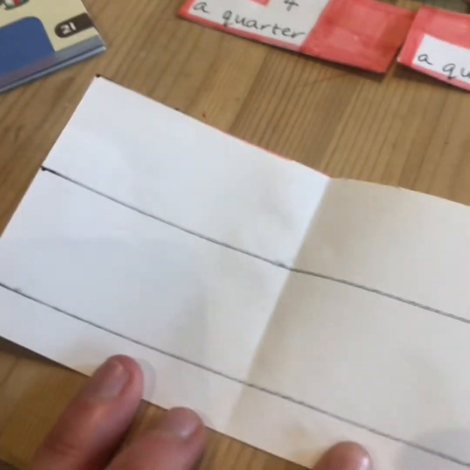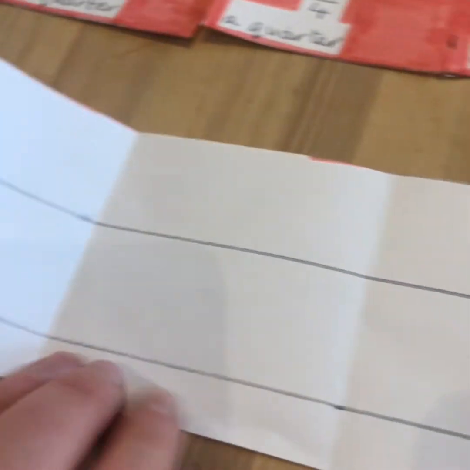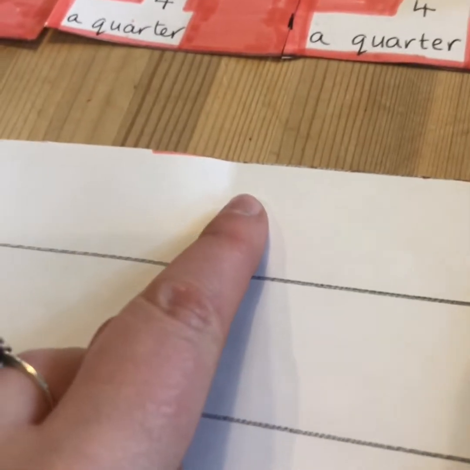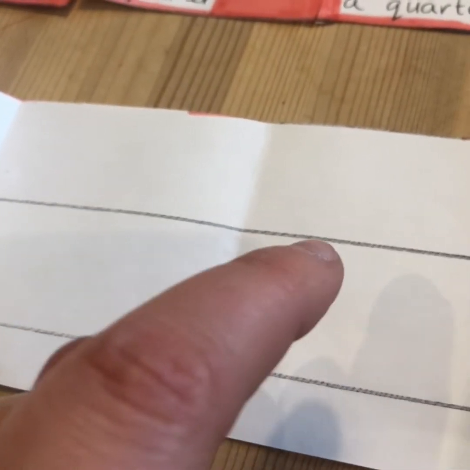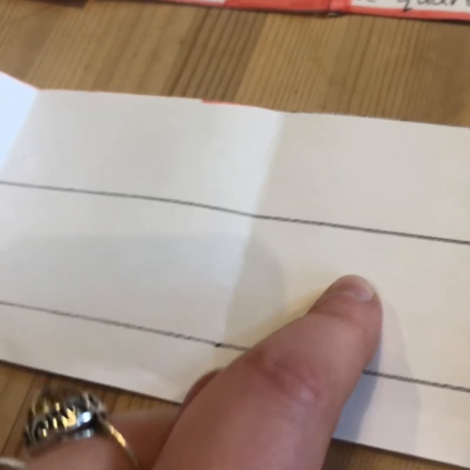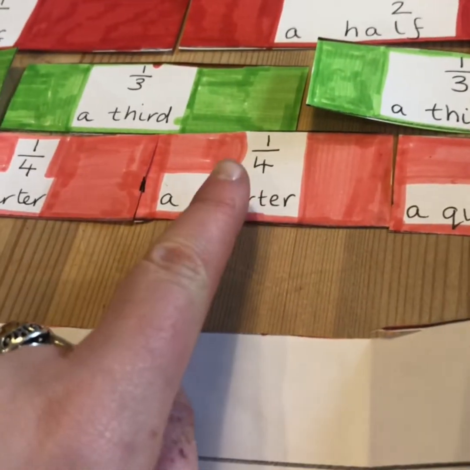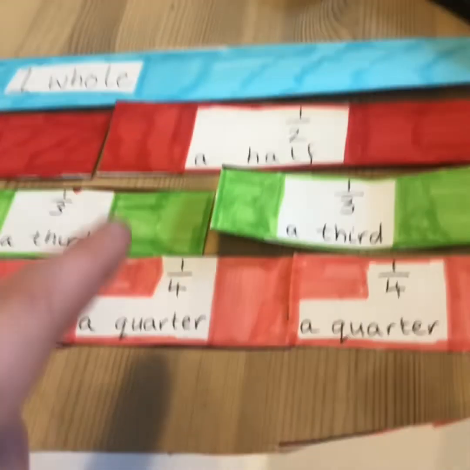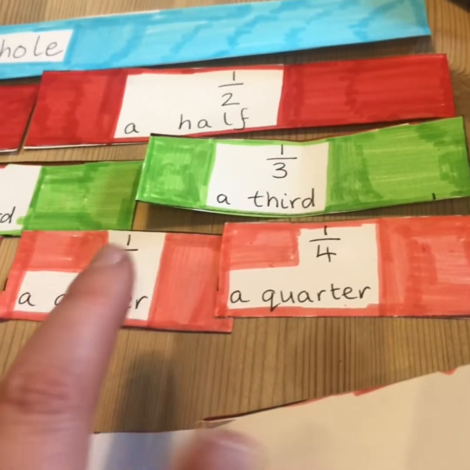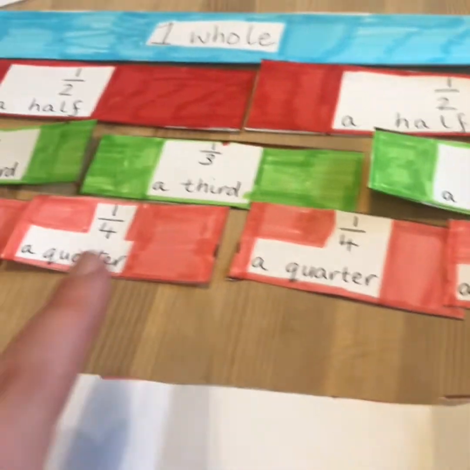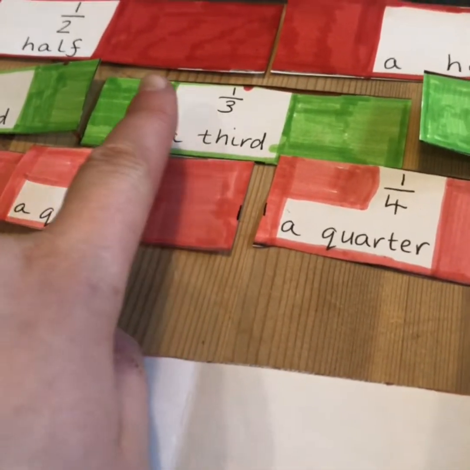Okay, so the last two, I'm going to leave it up to you. I'm going to do sixths and eighths, just because quarters and halves relate to eighths, because 2 eighths go inside one of these, and also 2/6 go inside a third.